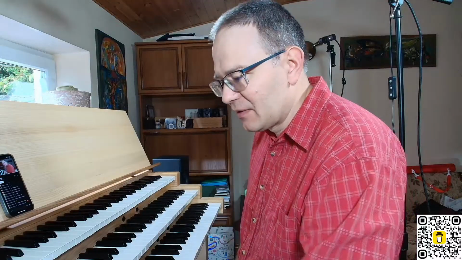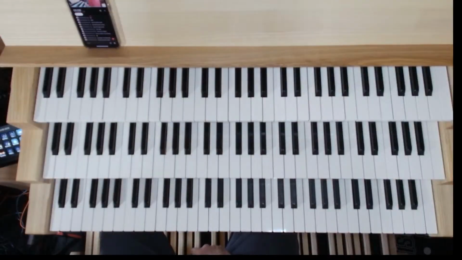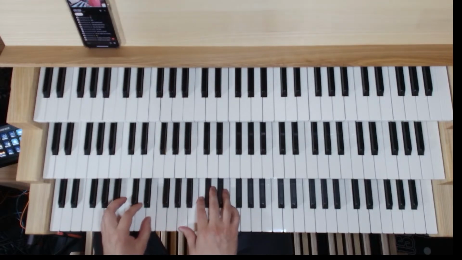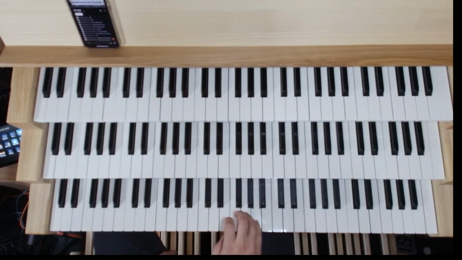Excellent. So let's now look at the keyboard and start modulating from A minor to the first related key. If we are in A minor, right?